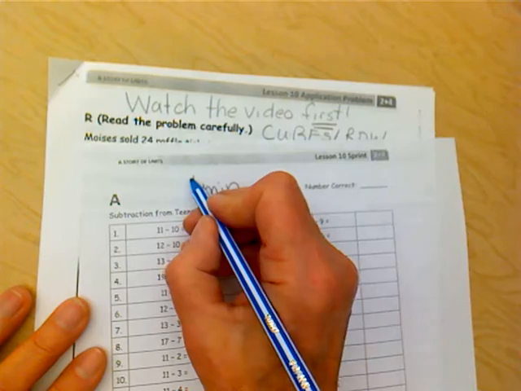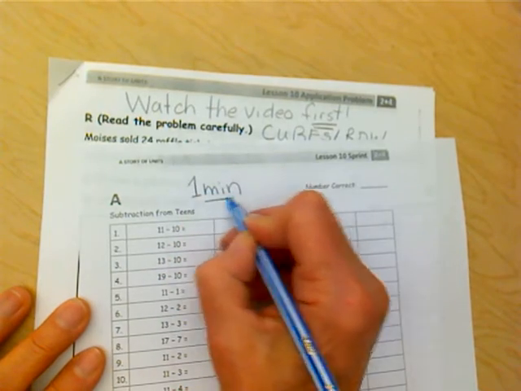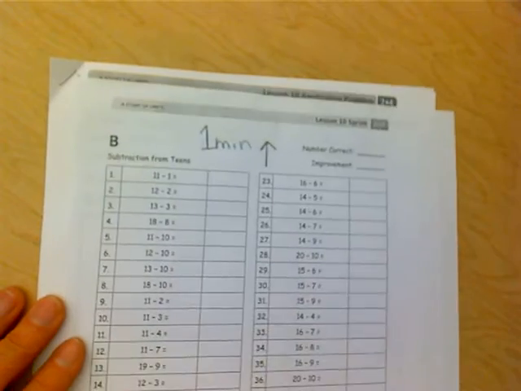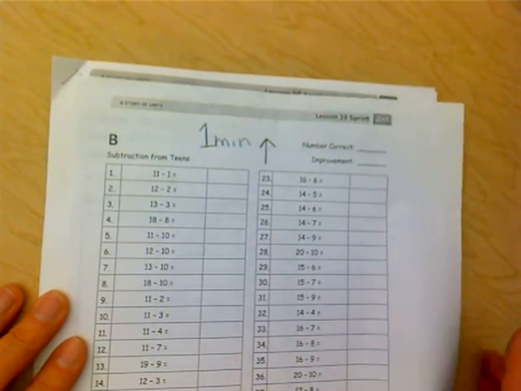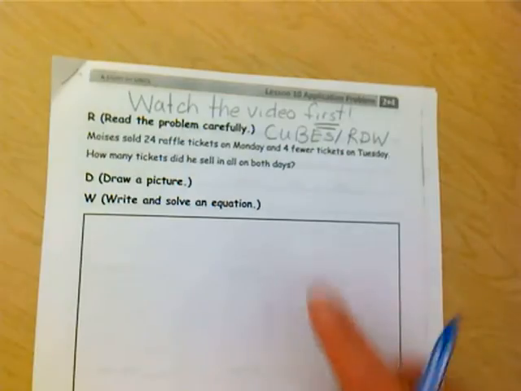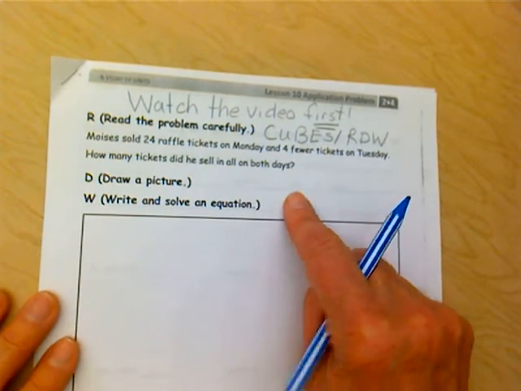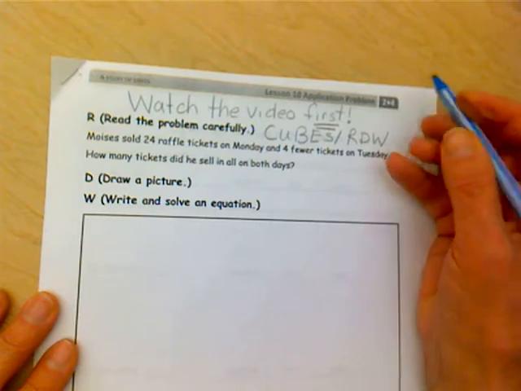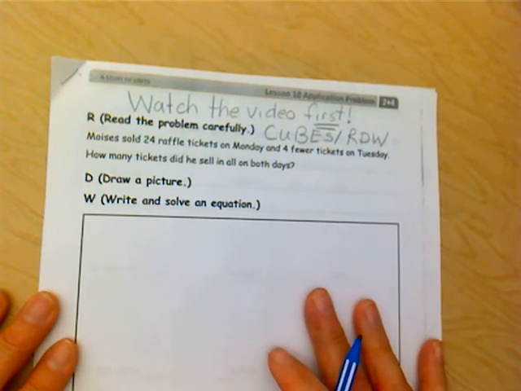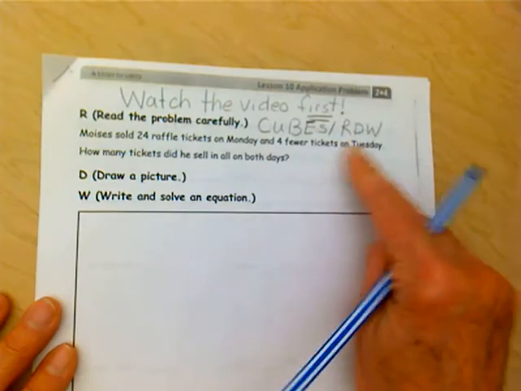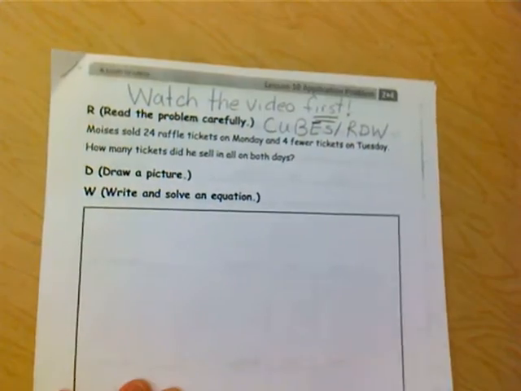And when I show the answers to lesson 10, application problem and such, I will also show you the answers to the sprint. So make sure that you watch the video first. When you're doing the application problem, I would watch the video first, and then I would try the application problem. Remember to do cubes and read, write, and draw.